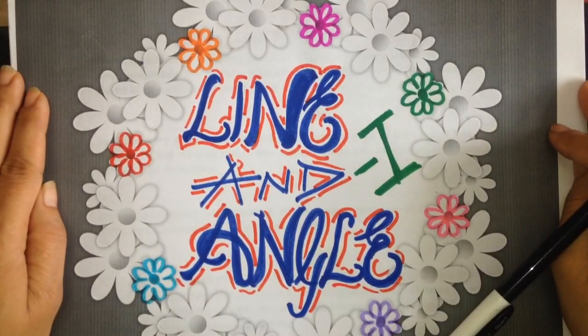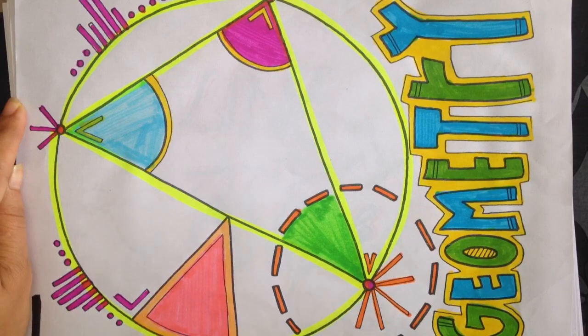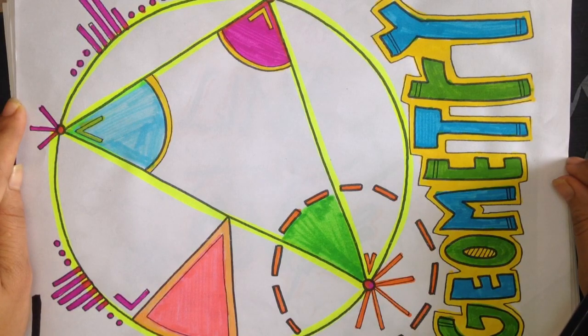So in today's session we have discussed what a line is, what a line segment is, the differences between ray, line and line segment, and certain types of angles like acute, obtuse, reflex, complete. If you want to know more types of angles, like parallel lines and intersecting lines, stay connected with us. That's all for today's session, and stay tuned for the next upcoming Lines and Angles Part 2.